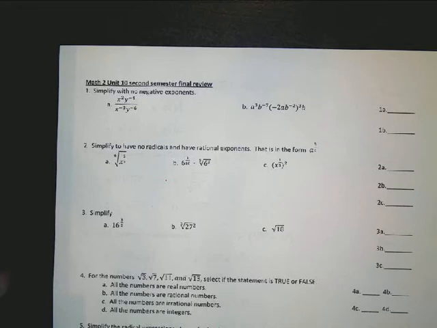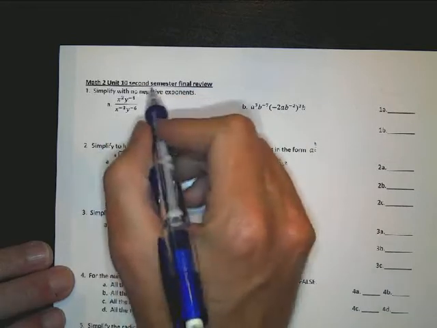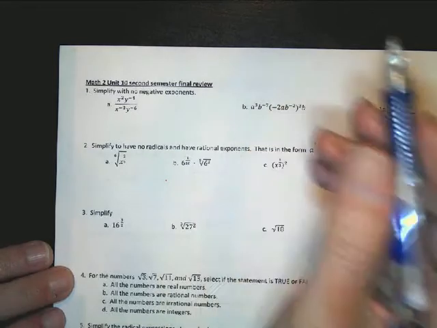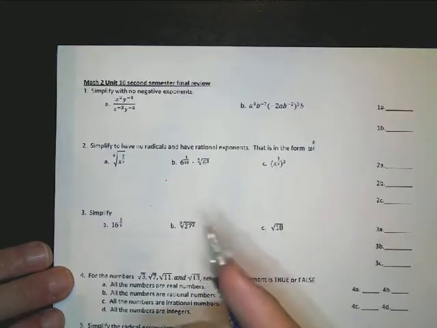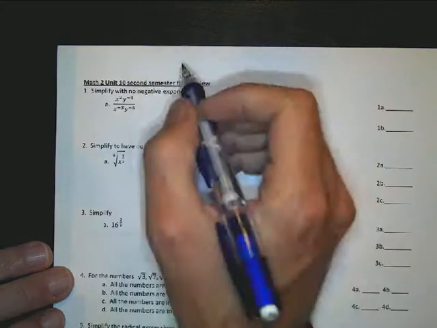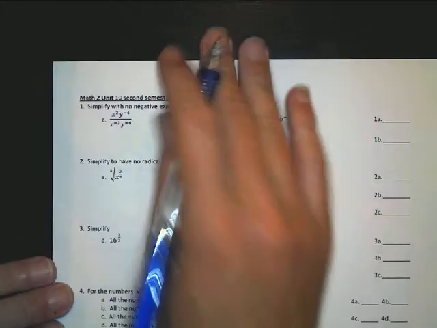Alright, this is the Math 2 Unit 10 second semester final review, going through the next couple of pages of your worksheets. As we start this one, I want to go over a couple of things real quick right at the start just to recall.